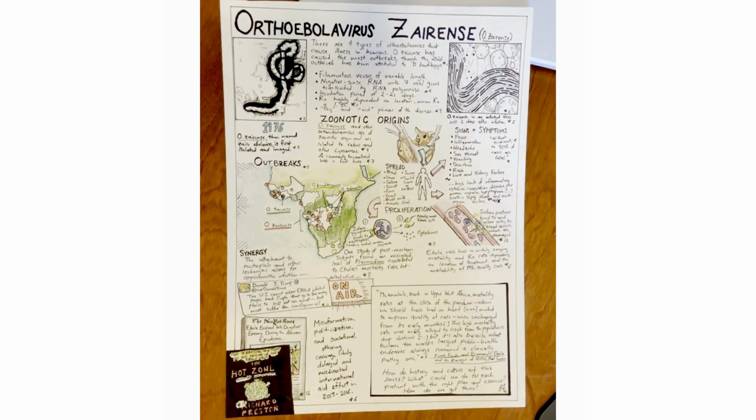The reason that these are called hemorrhagic fevers is because the surface proteins of Oxirense and the other orthoebolaviruses bind to and allow entry into blood vessels, which are then damaged. These viruses can work synergistically with other microorganisms by weakening the immune system and allowing for other opportunistic infections.